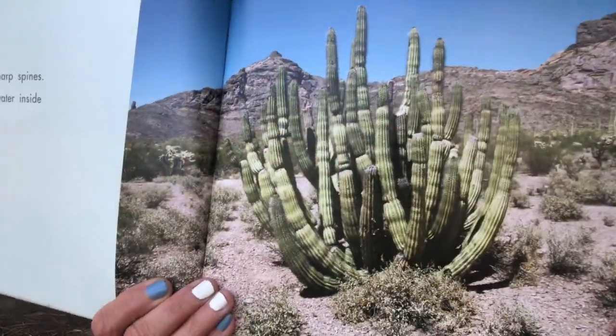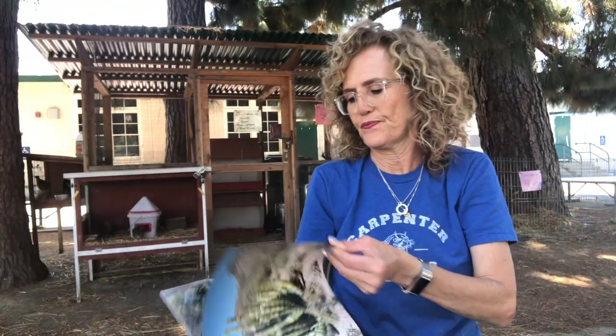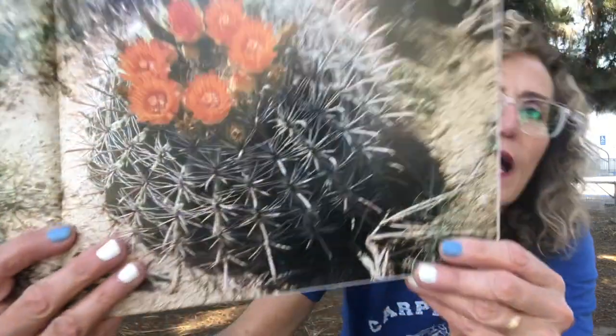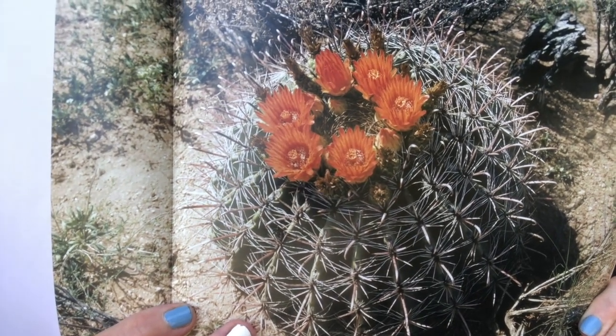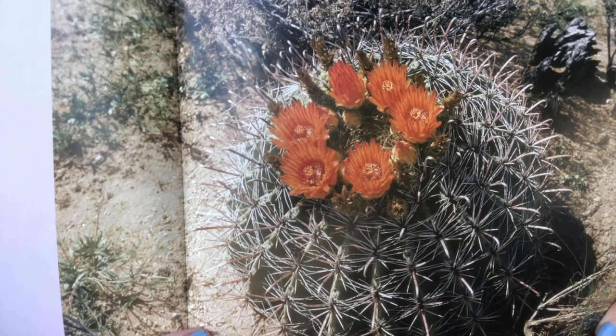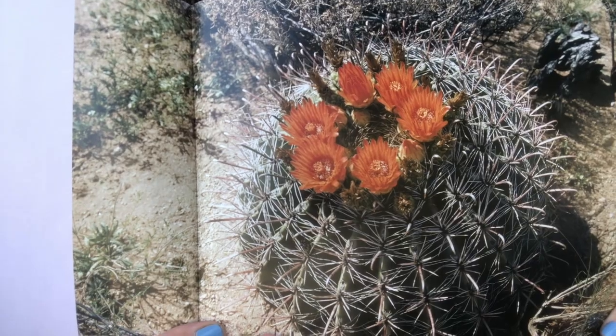A cactus has sharp spines. Cactuses hold water inside their stems. Oh, this is a beautiful cactus. Look at that gorgeous cactus. All right. Some cactuses and shrubs have flowers. Desert flowers bloom when the rain falls. Oh, look at that beautiful cactus. I think that's called a barrel cactus. It has these beautiful orange flowers on top. Oh, and we know those flowers will be pollinated, and then a fruit will come out.